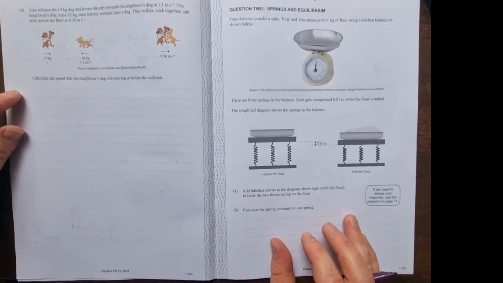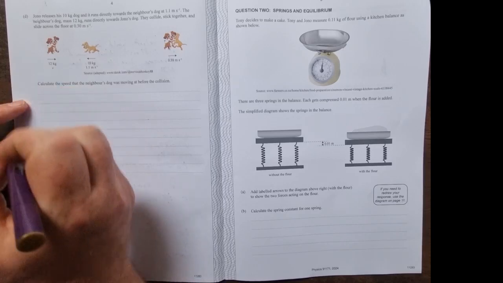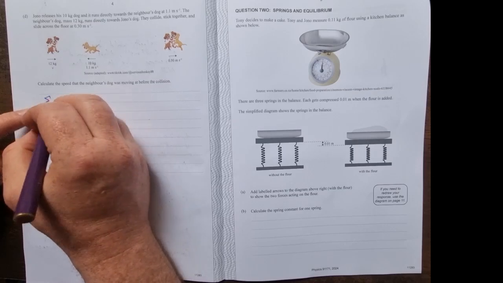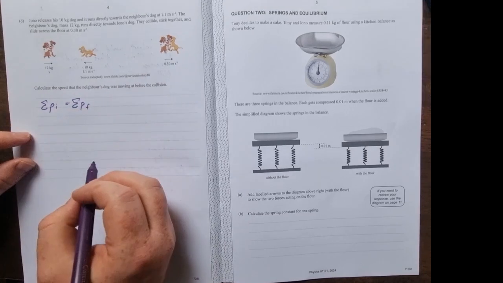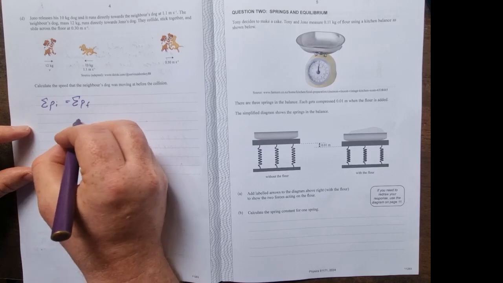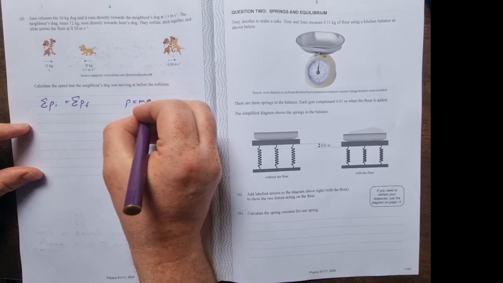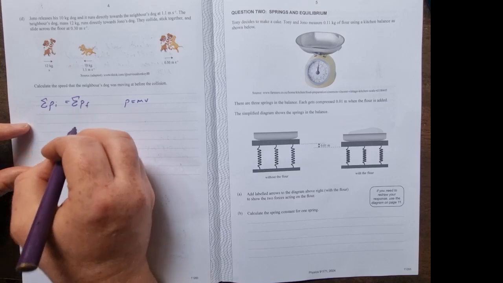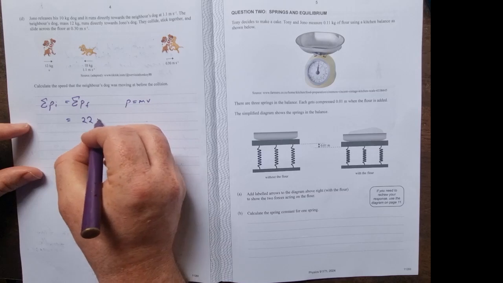All right. We've got a classic momentum question here. The basic principle is that the sum of the momentum before must equal the sum of the momentum afterwards. We know that the combined mass of the dogs is 22 kilograms, and momentum is equal to mass times velocity. We've got one object after the collision, which has a combined mass of 22 kilograms times 0.3.